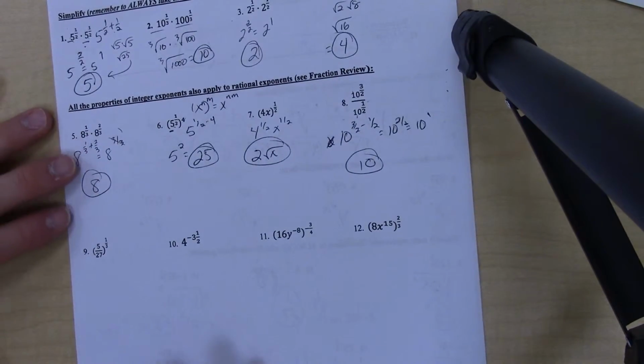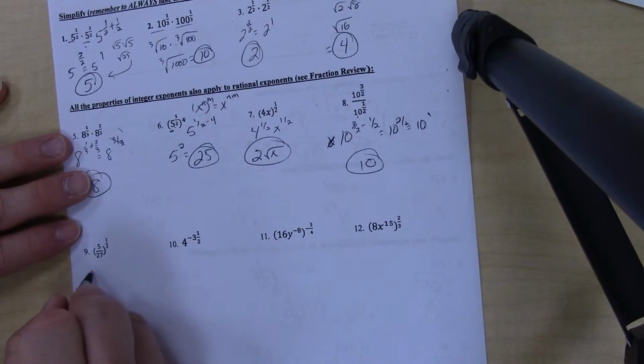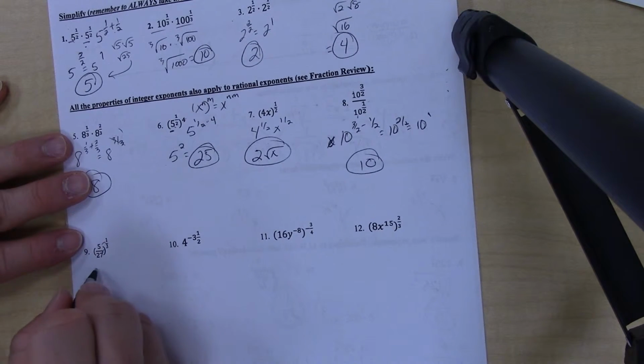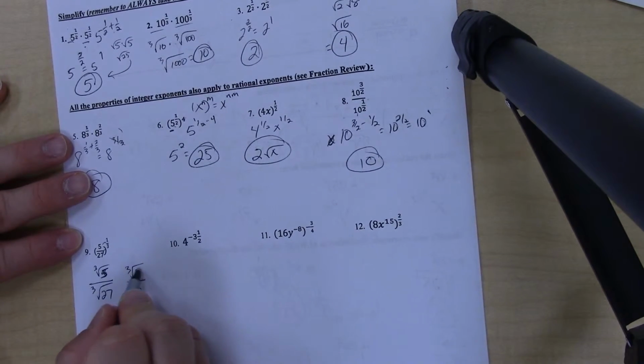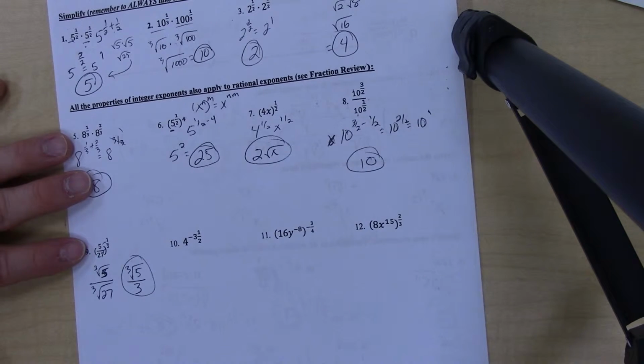Okay. Let's keep going here. 9. I would distribute this through. 1/3 means power over root. So this is cube root of 5 over cube root of 27. Now we know we can't have radicals on the bottom, and that's okay because the cube root of 27 is just 3. Can I have them on top? Yup. We're going to leave it like that.